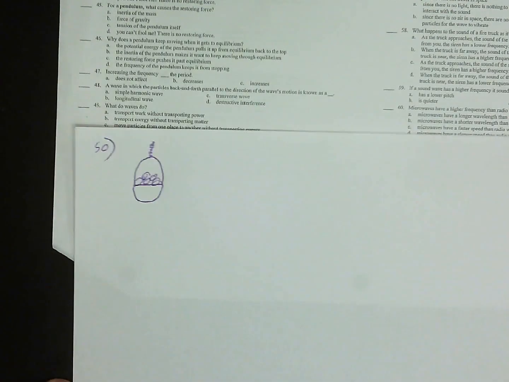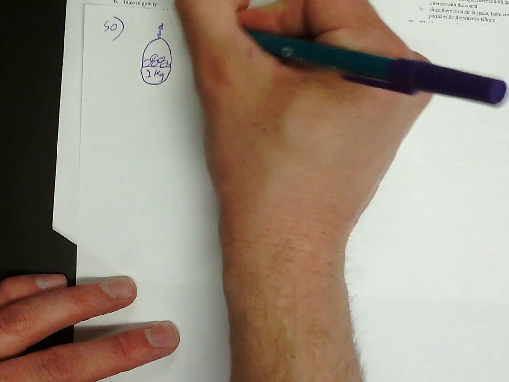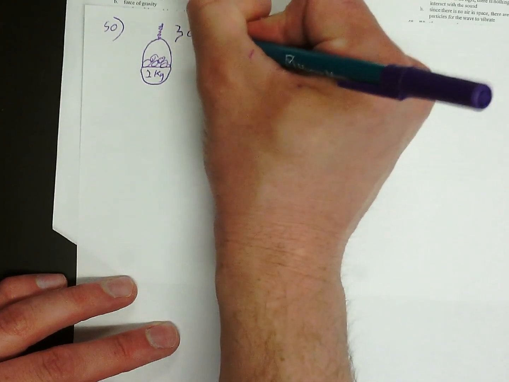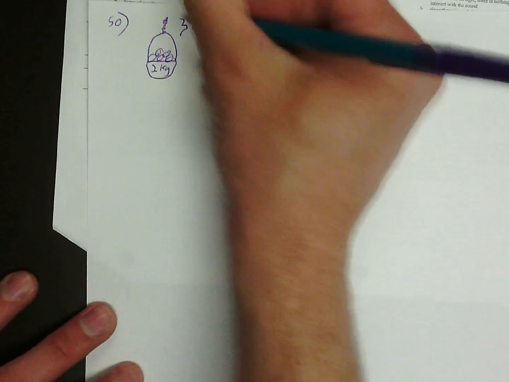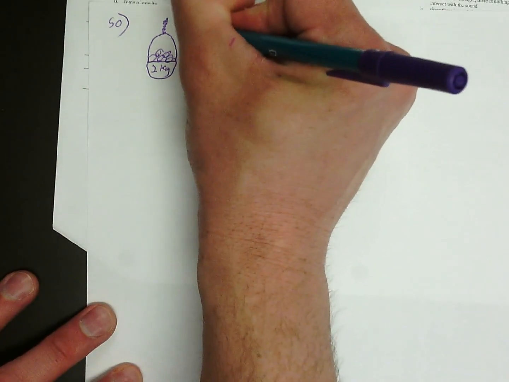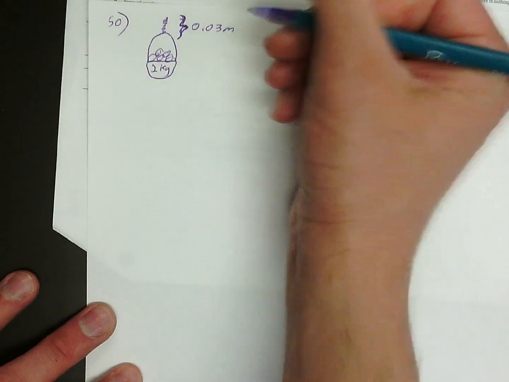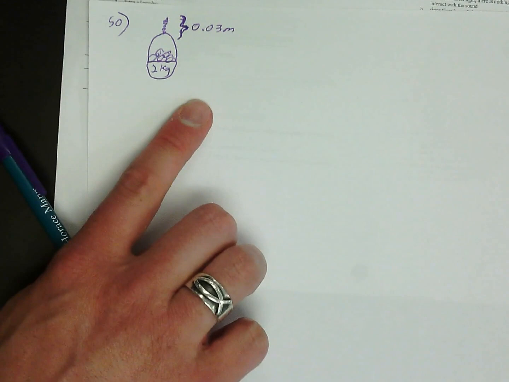It tells me that when I put 2 kilograms of oranges in it, it stretches 0.03 meters. So it stretches down 0.03 meters. It stretches 0.03 meters when I put the oranges in.